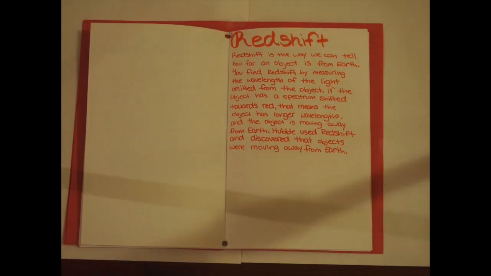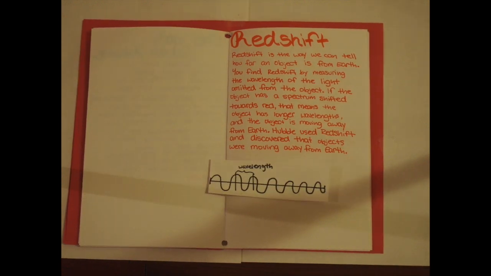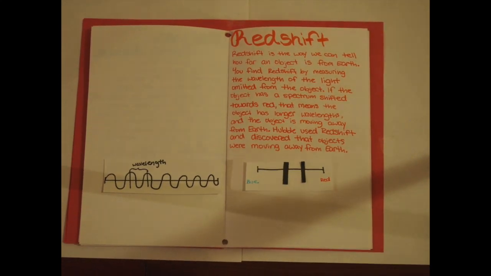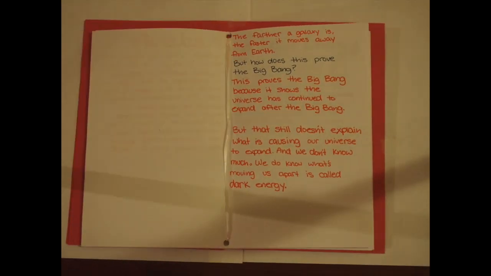Redshift is the way we can tell how far an object is from Earth. You find redshift by measuring the wavelength of the light emitted from the object. If the object has a spectrum shifted towards red, that means the object has longer wavelengths than it did previously, and the object is moving away from Earth. The farther a galaxy is, the faster it moves away from Earth.